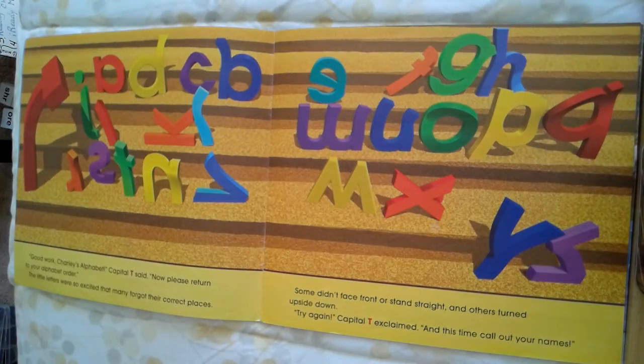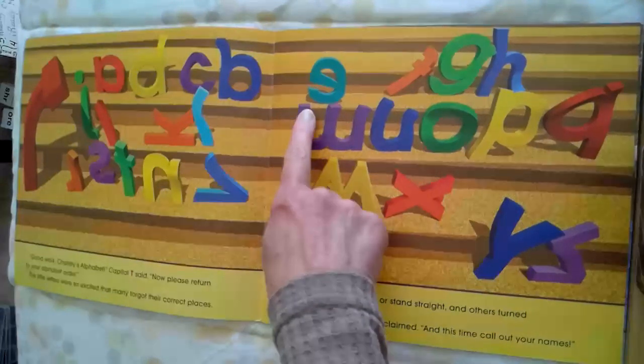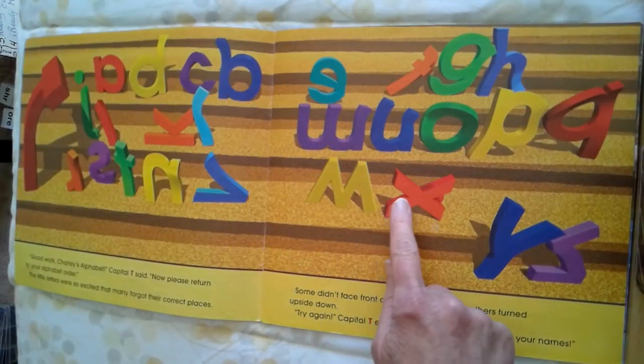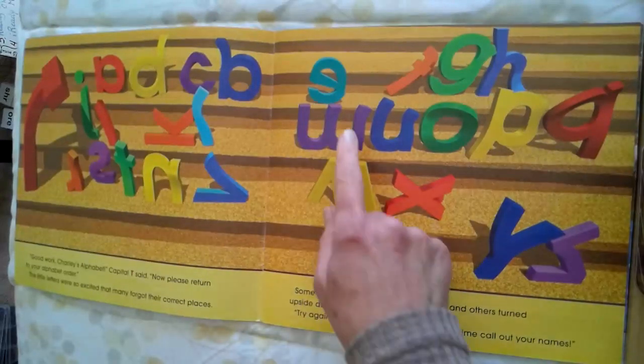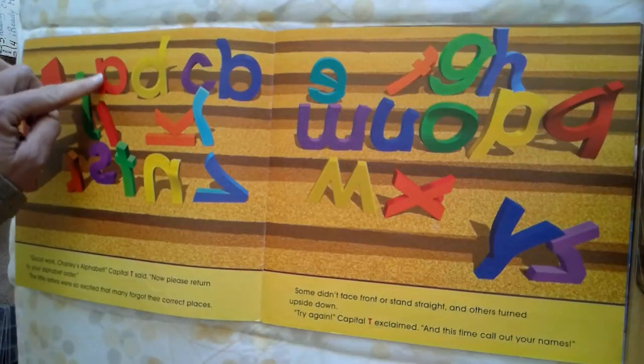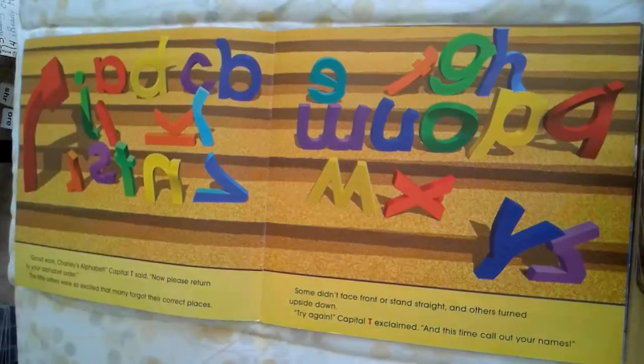The little letters were so excited that many forgot their correct places. Some didn't face front or stand straight, and others turned around upside down. Check it out. This M looks like a W, and the W looks like an M. And the X is sideways. And look at the E, it's turned backwards. We sometimes write our letters like that by mistake, like the A putting the line on the wrong side. These letters are definitely mixed up.